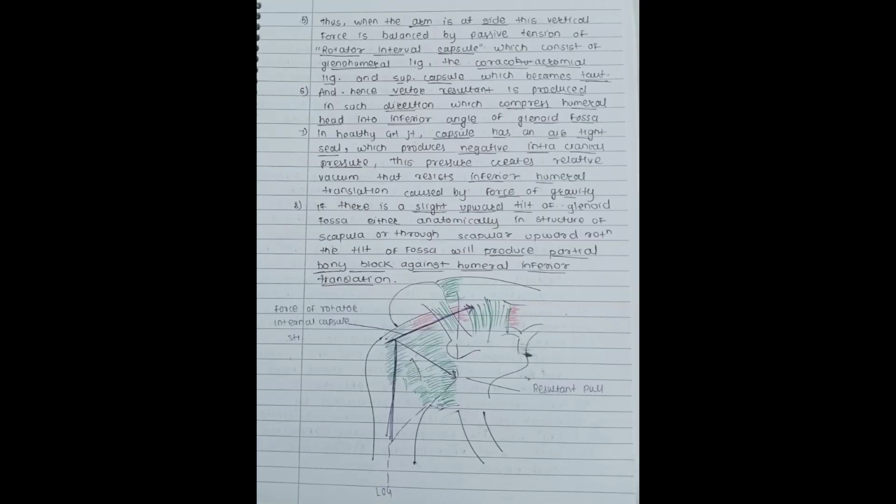When the arm is at the side, this vertical force is balanced by the passive tension of the rotator interval capsule, which consists of ligaments, and hence the vector resultant is produced in such a direction which compresses the humeral head into the inferior angle of the glenoid fossa. In a healthy joint, the capsule has an airtight seal which produces a negative pressure. This pressure creates a relative vacuum that resists the inferior humeral translation caused by the force of gravity.